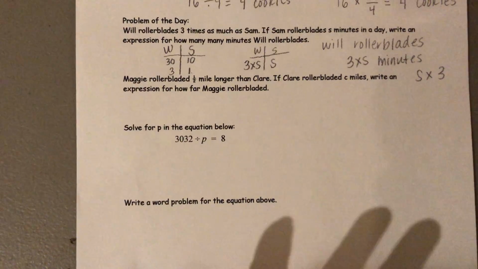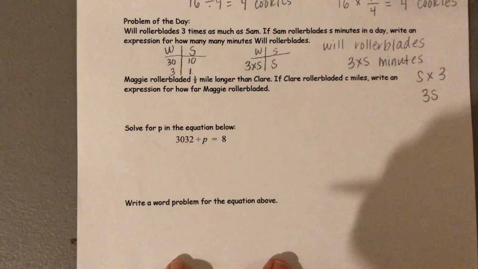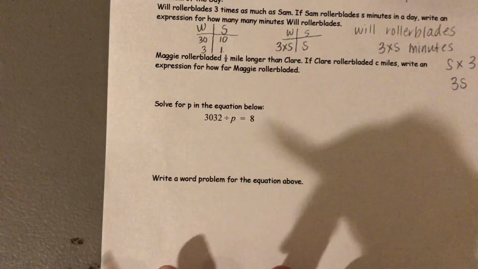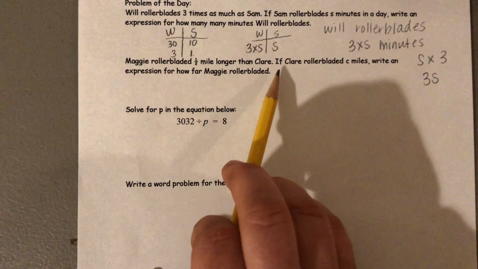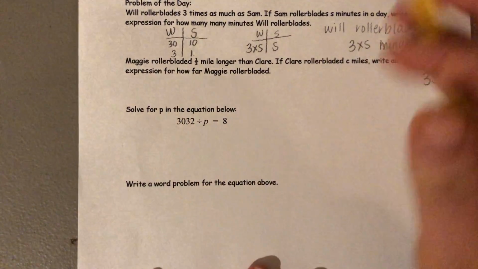Absolutely. It doesn't matter what order you do the multiplication in. It's also the same thing as just saying 3S right next to each other like that. All those are great answers. Okay, Maggie rollerbladed half a mile longer than Claire. If Claire rollerbladed C miles, write an expression for how far Maggie rollerbladed.